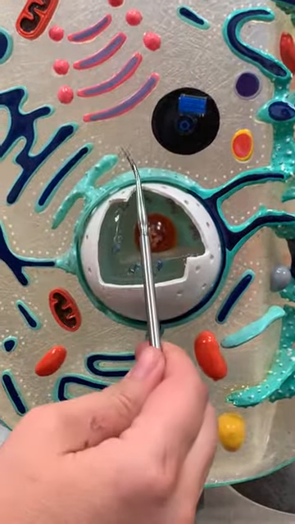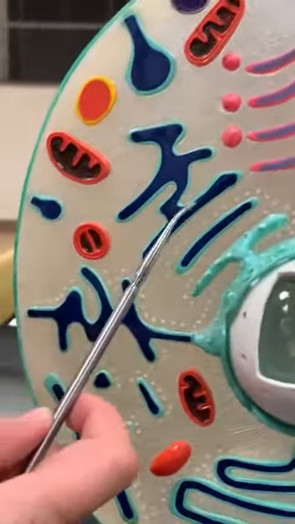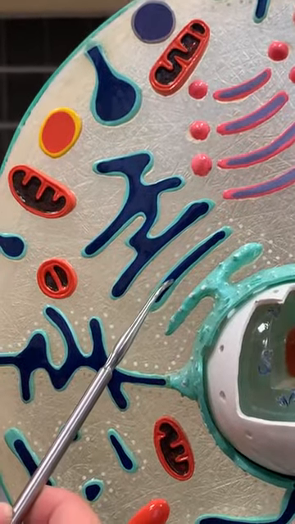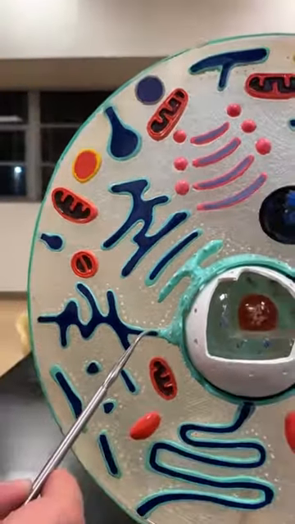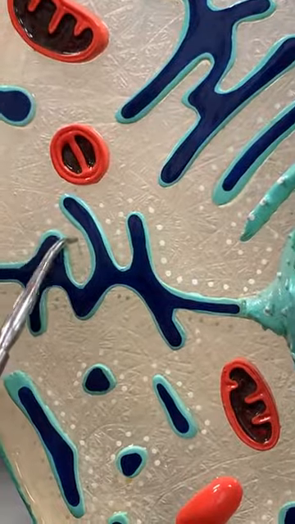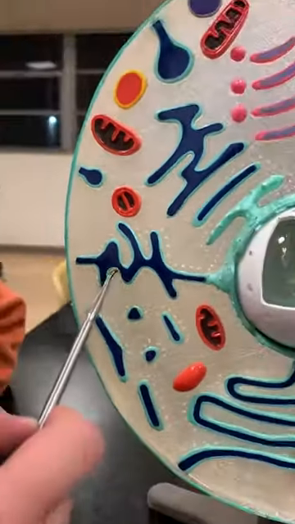Now, when you cut the reticulum in half, you do see that it's got a blue membrane in there. So there's a lot of rough endoplasmic reticulum on this model. You look for the green and the blue. If it has ribosomes attached to it, it's part of the rough endoplasmic reticulum.